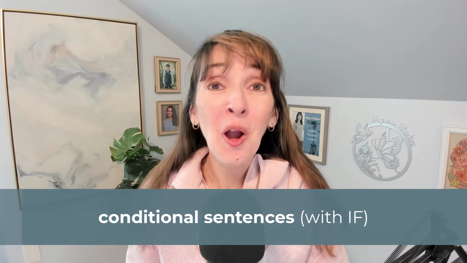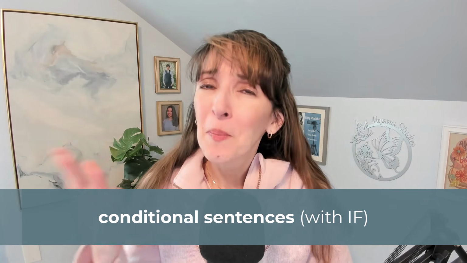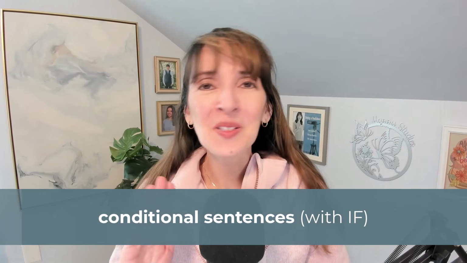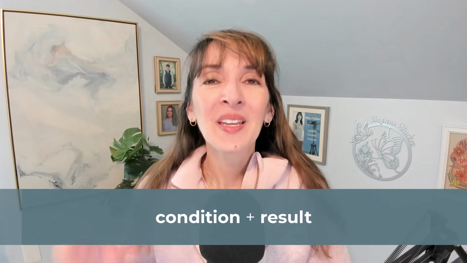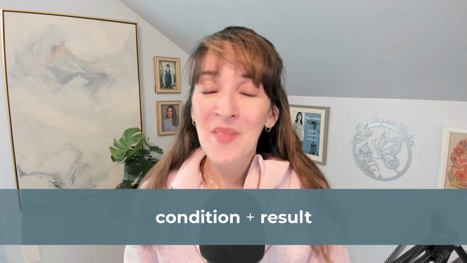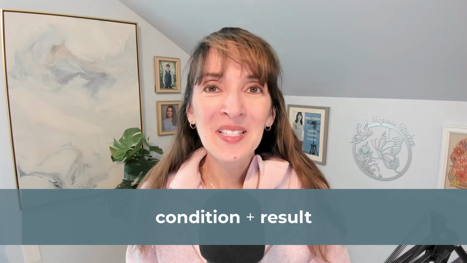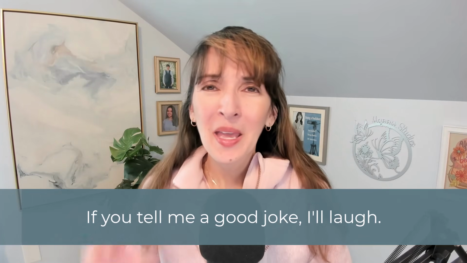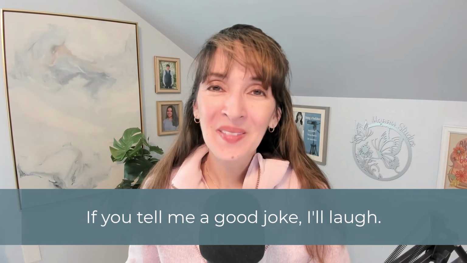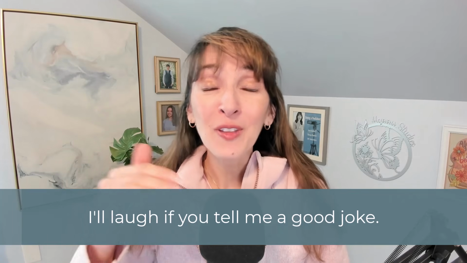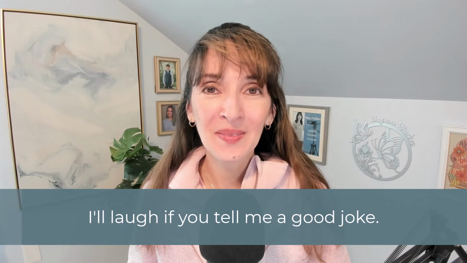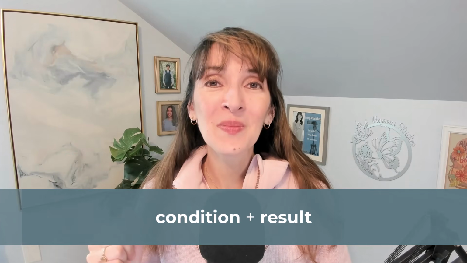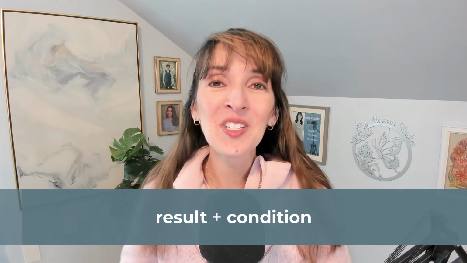Conditional sentences are often made with the word if, but there are other ways to express conditions in English. Here's the basic structure. Condition plus result. That's it. Example, if you tell me a good joke, I'll laugh. Can we switch the order? Yes. I'll laugh if you tell me a good joke. So the two possible structures are condition plus result or result plus condition.